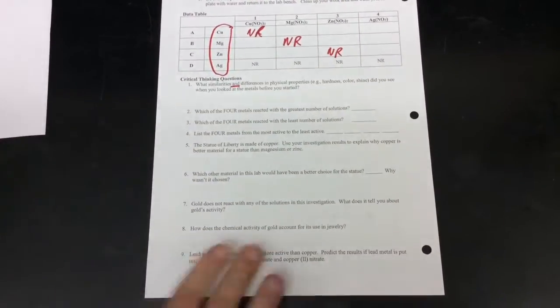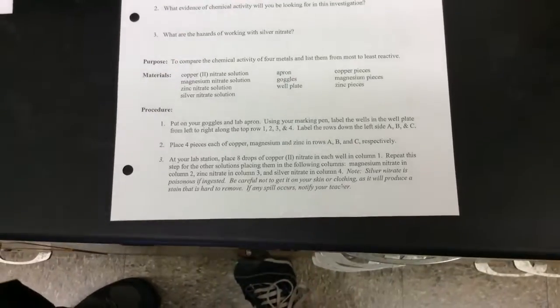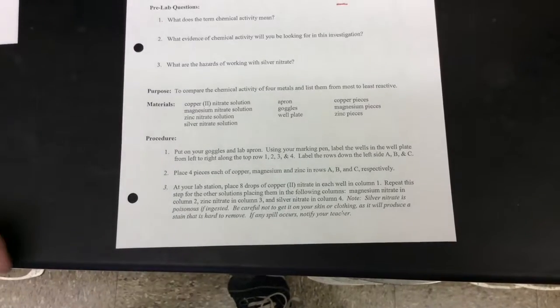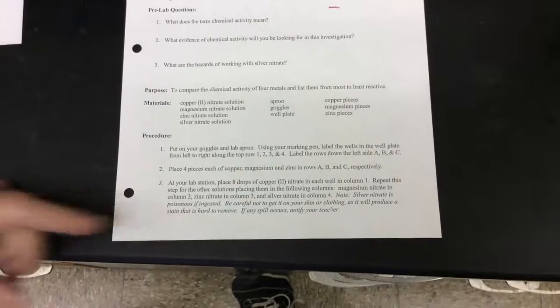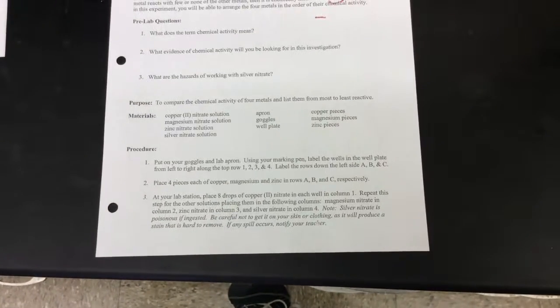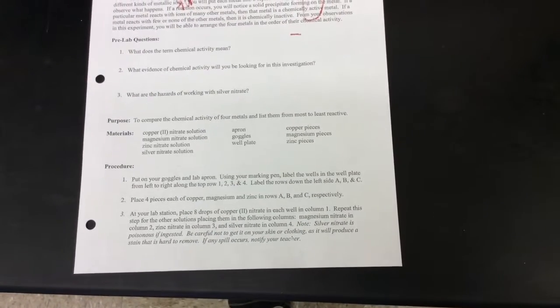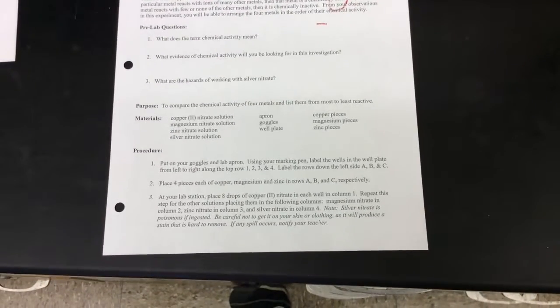The one thing the lab asks down here is about silver nitrate: what are the hazards of working with it? If you ingest it, it could be poisonous, but I don't think it should be obvious that you're not supposed to do that. The more common thing is if you get some on your skin, it acts like a dye. You might end up with little black spots on your skin. It doesn't burn. It's not a chemical burn. It really just stains your skin for a little bit, so be careful with that. If you get some on your hands, just rinse it off right away, and you should be okay. That is the chemical activity lab.